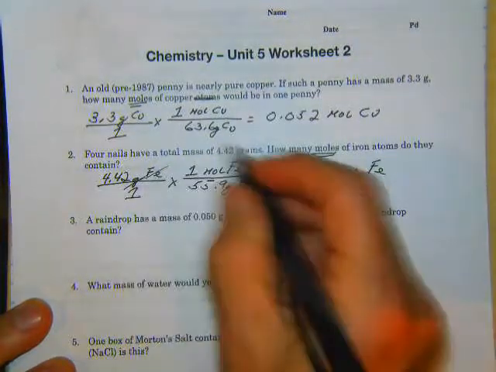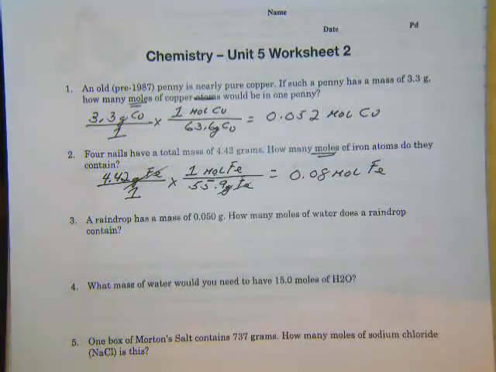Again, the grams of iron are gone, you're left with moles of iron, and that's what your answer needs to be.